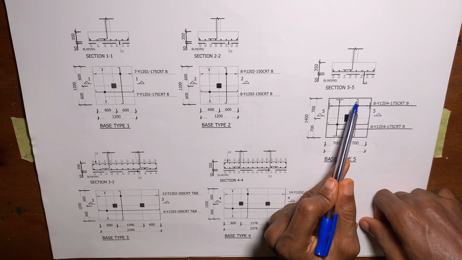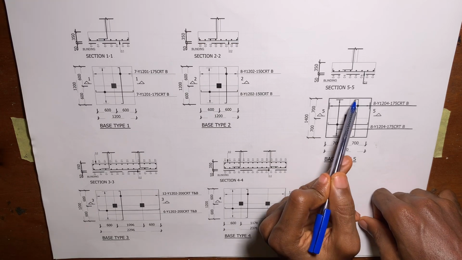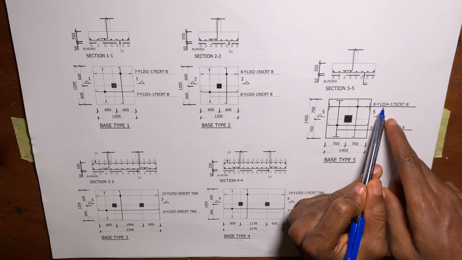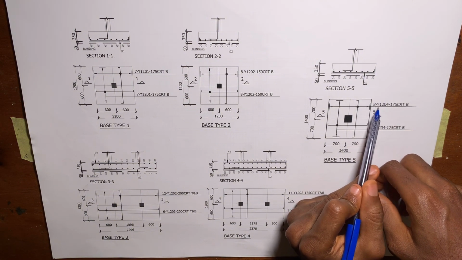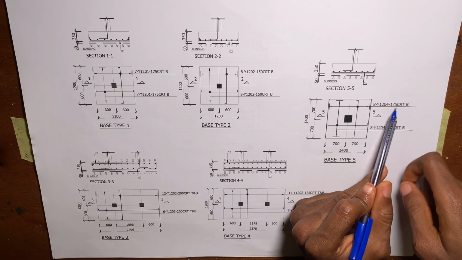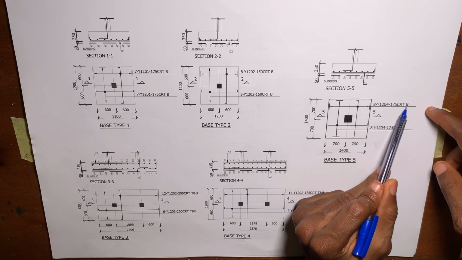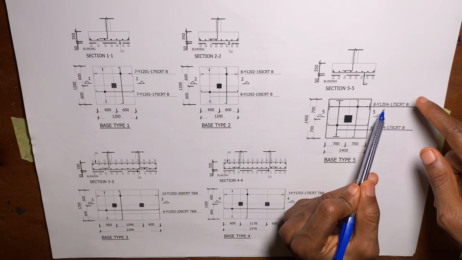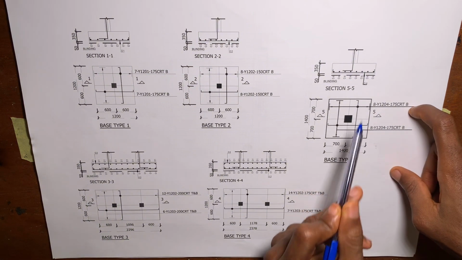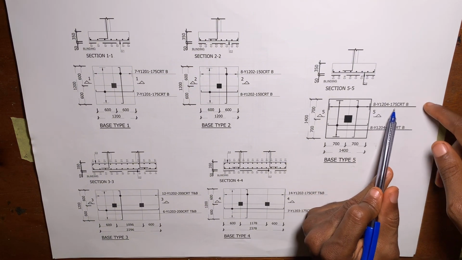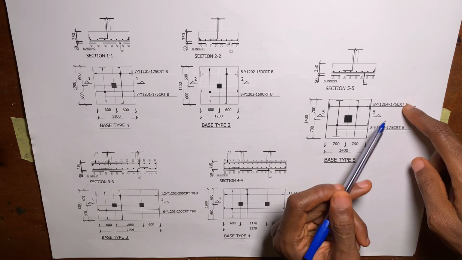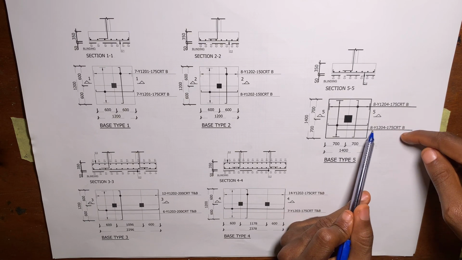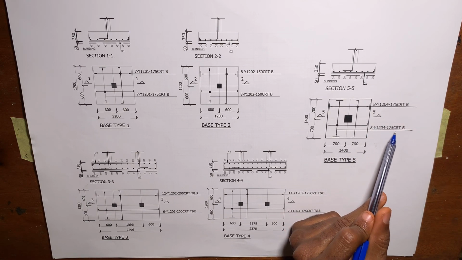For the vertical bar, which is this one, we will see that the detail is 8Y12, bar mark 4. So 8Y12 at 175 center to center, bottom bar. It means that the Y12 we're going to be using for this vertical bar will be 8 in number, at a spacing of 175 center to center. If we look at the horizontal bar, the detail says 8Y12, bar mark 4, 175 center to center, bottom bar, the same as the vertical bars.